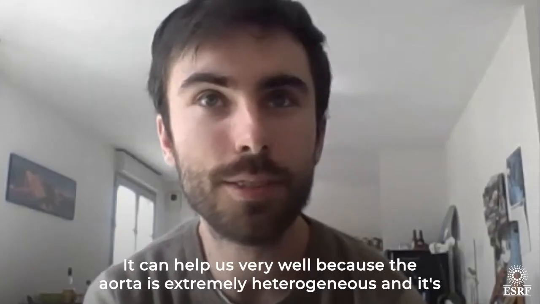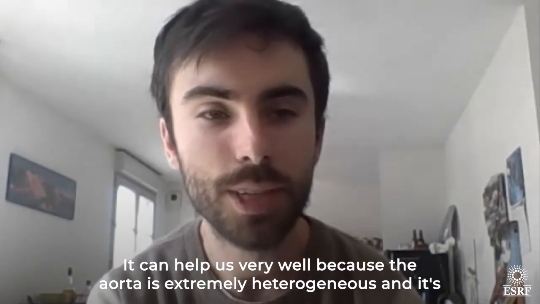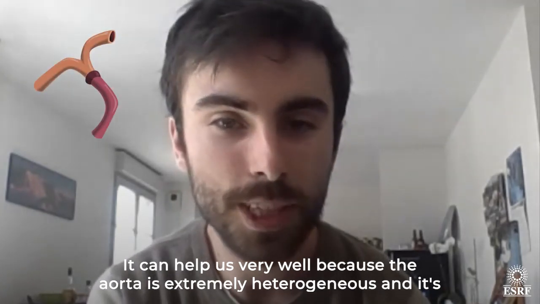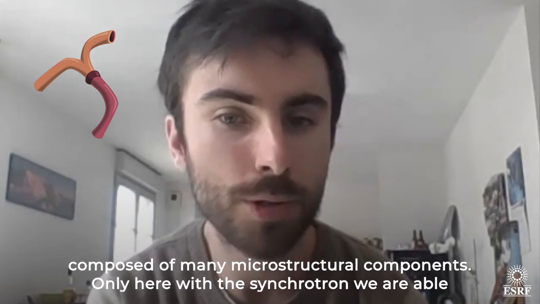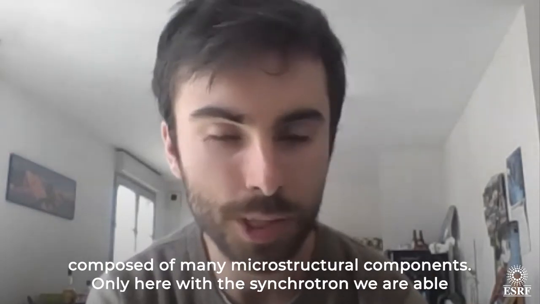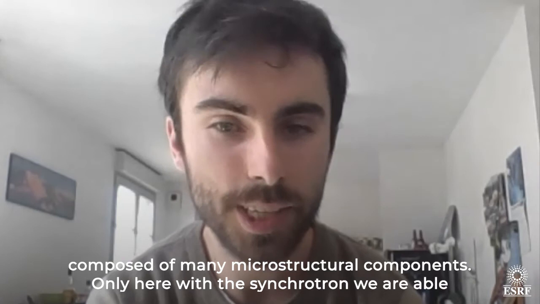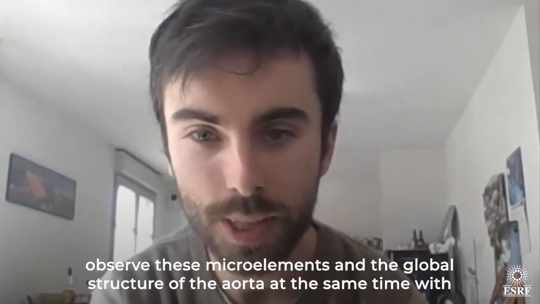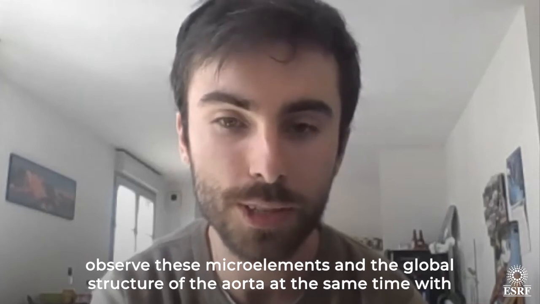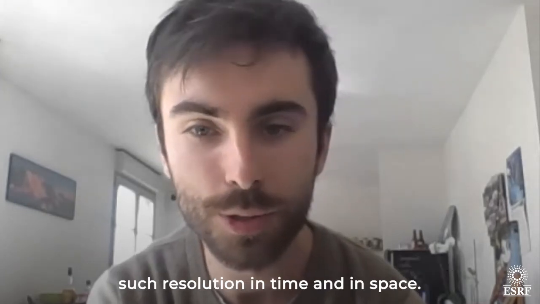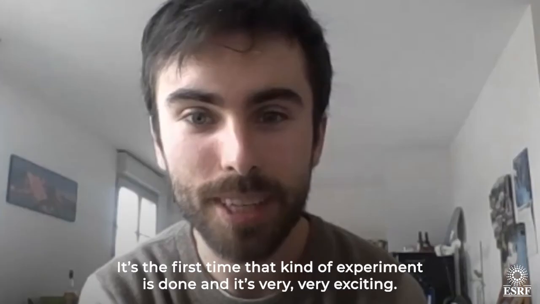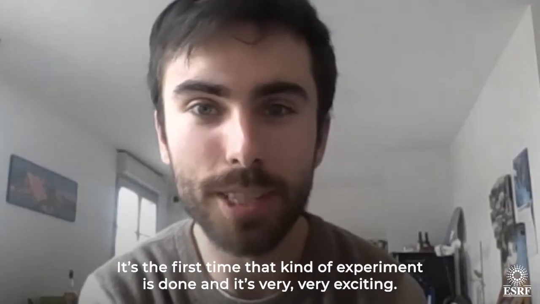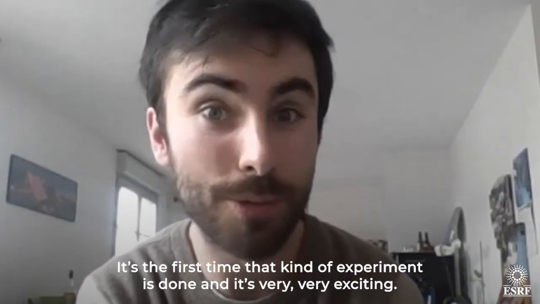Actually, it helped us very well because the aorta is extremely heterogeneous and it's composed of many microstructural components. And only here with the synchrotron, we are able to observe these microelements and the global structure of the aorta at the same time with such resolution in time and in space, actually. And it's the first time that this kind of experiment is done, and it's very, very exciting.